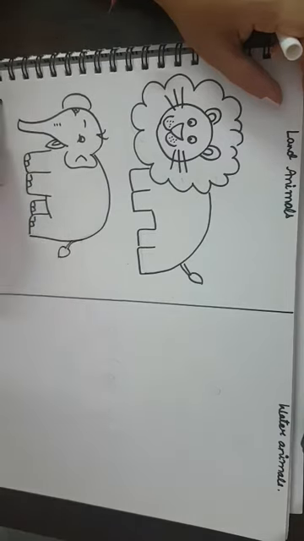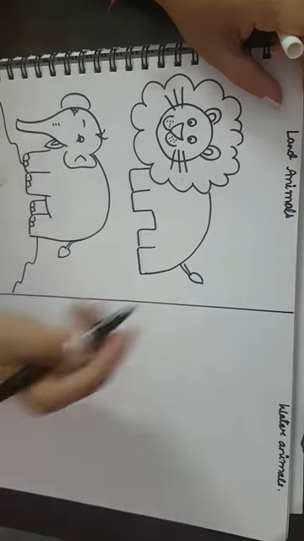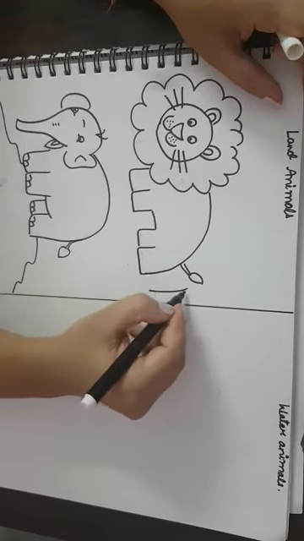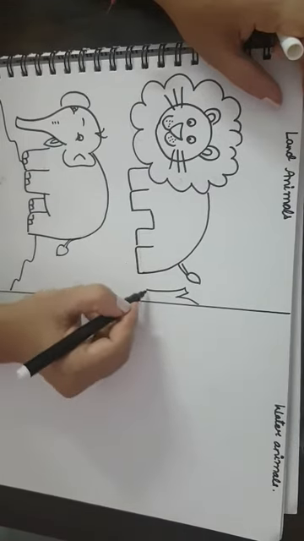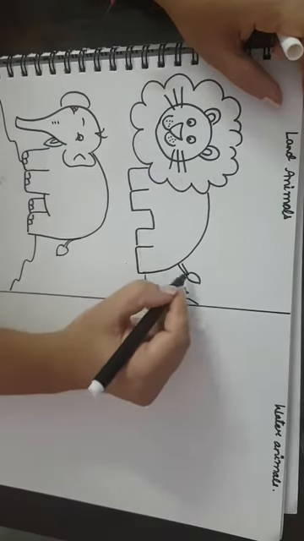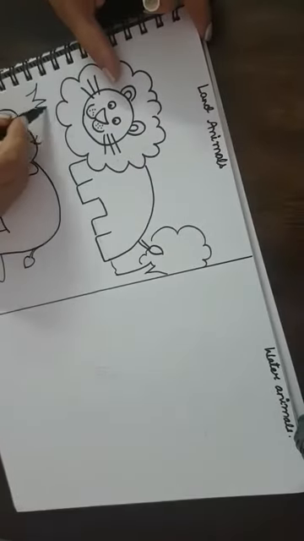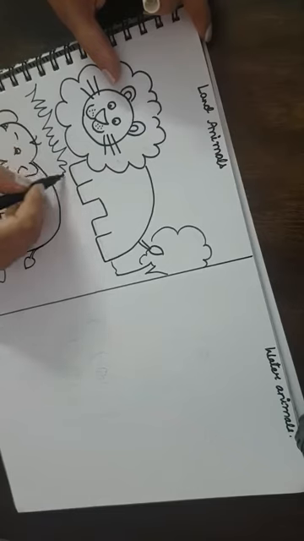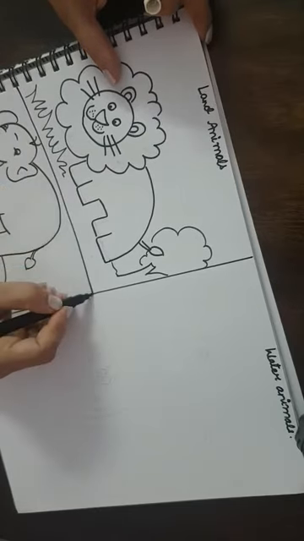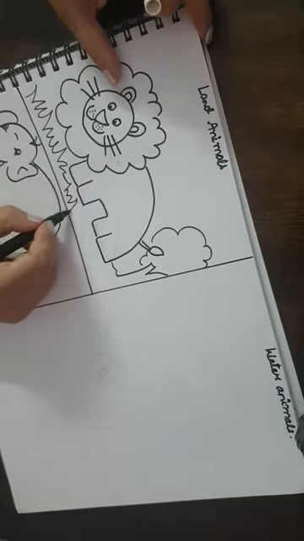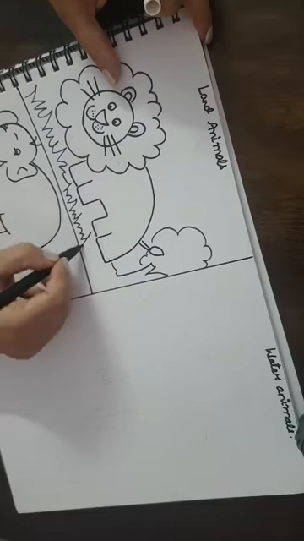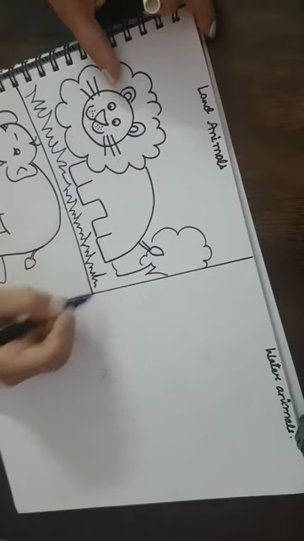And children, you all will create an environment. Okay, you will create some trees, clouds, whatever you want you can create here to give the environment. Okay, maybe some grass. So you can divide your page. Children, see, I have made four animals. Two are land animals and two are water animals.